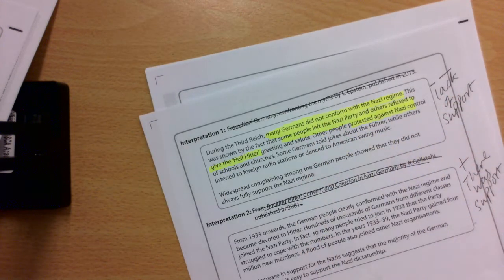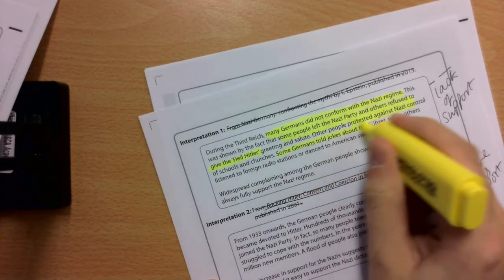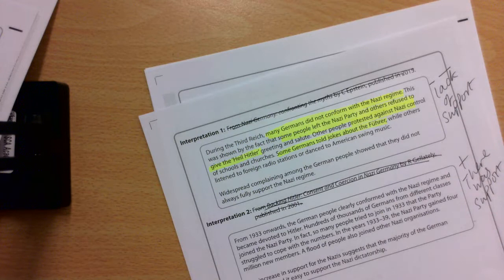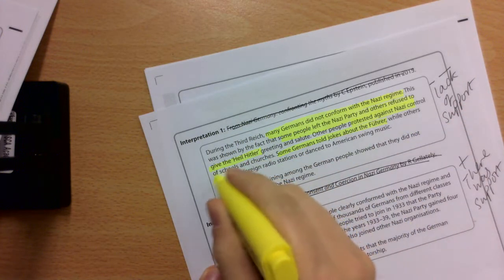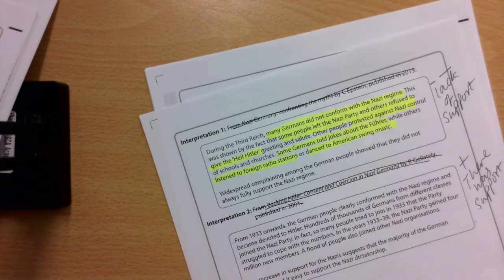These are quotes that might be useful if I'm trying to prove that there was a lack of support. Some Germans told jokes about the Fuhrer. Again, that proves a lack of support, doesn't it? While others listened to foreign radio stations or danced to American swing music. Naughty, naughty. That certainly was not allowed.